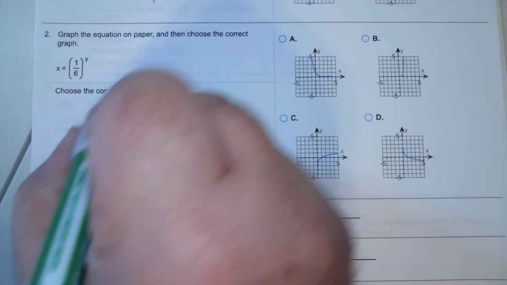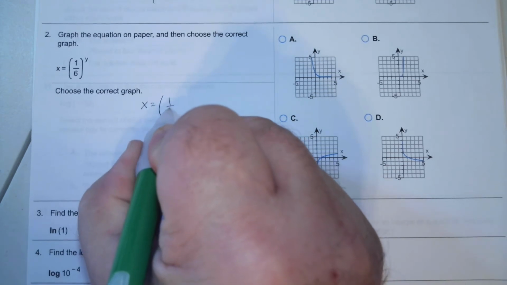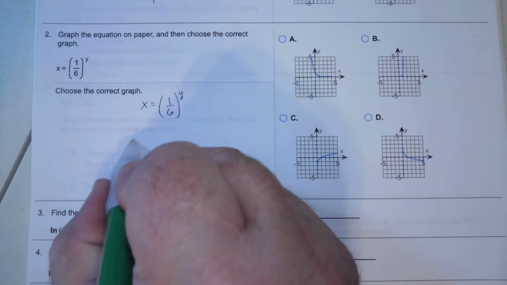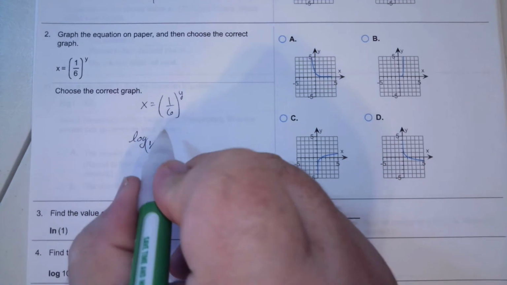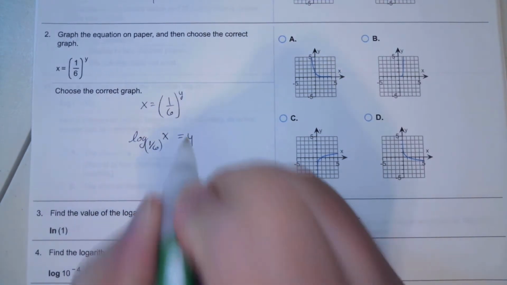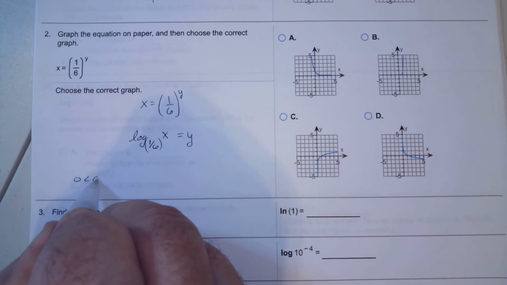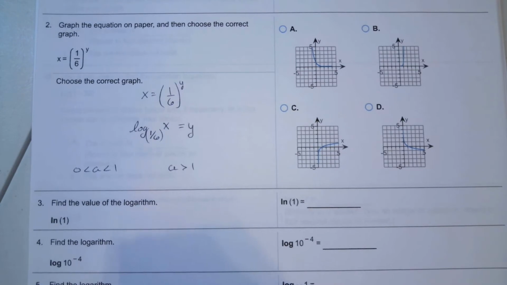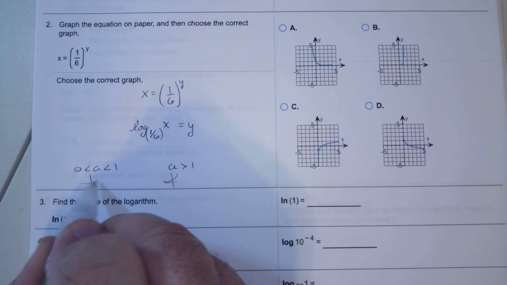Same thing here. So we have x equals 1/6 to the y. That's your base. So it's log base 1/6, switch x and y. Remember, in exponentials, when the base is greater than 1, it's like this. When it's between 0 and 1, it's like this.